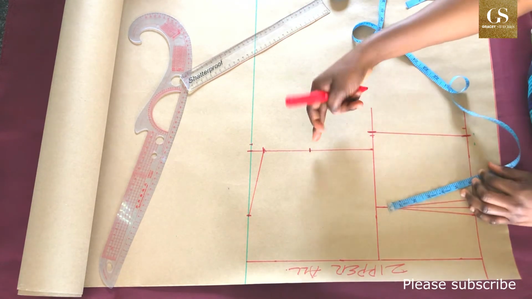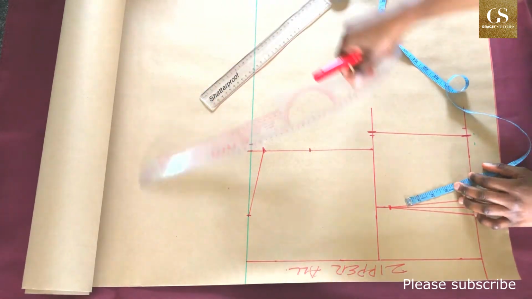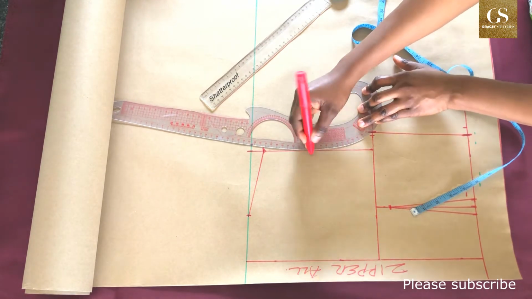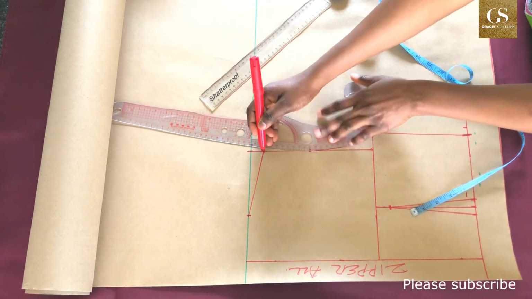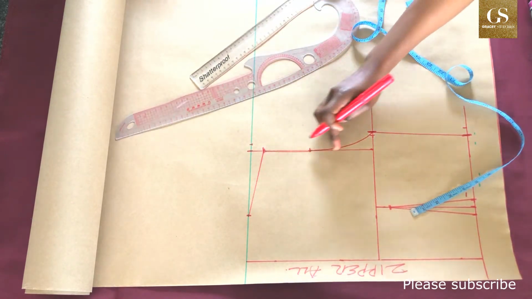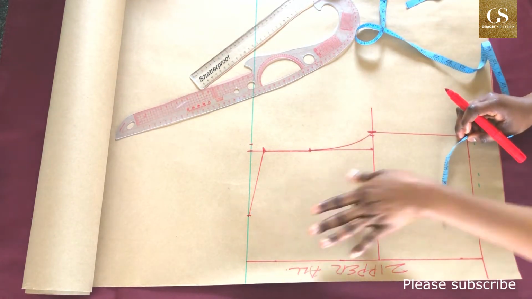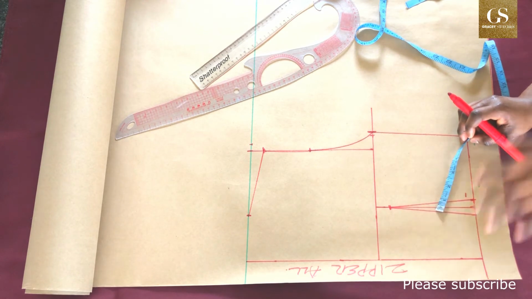Mine is 7.5, and then I'll find the midpoint. The midpoint is 3.25. So now I'll be connecting that midpoint to my bust measurement, which is what I did there.